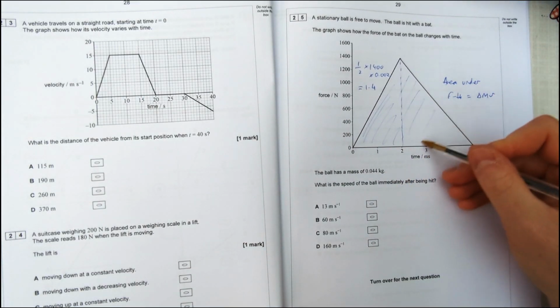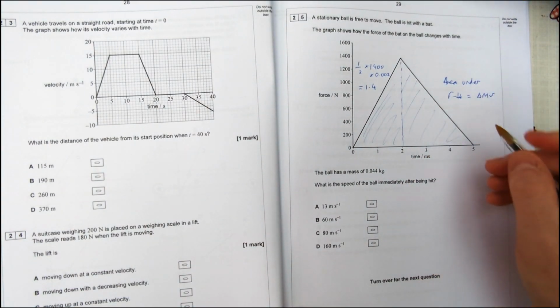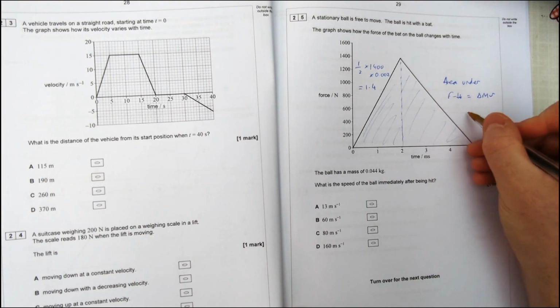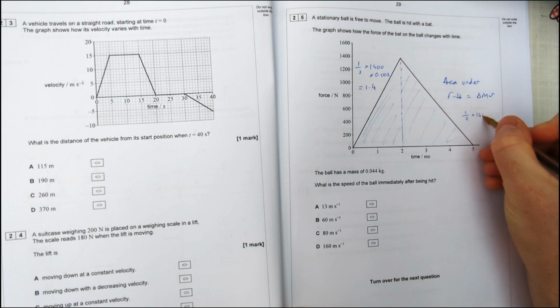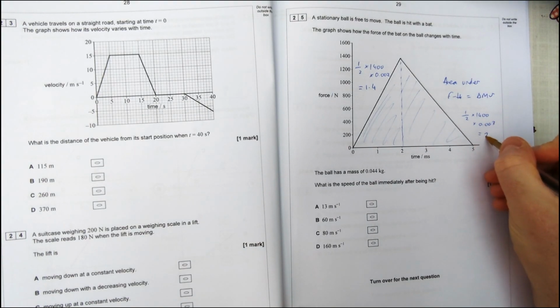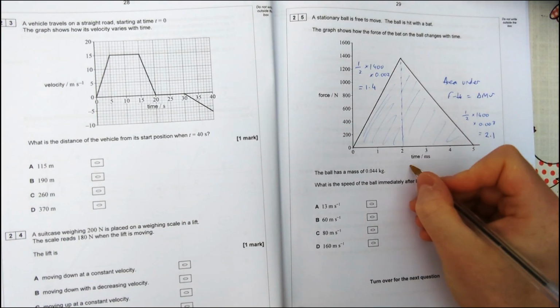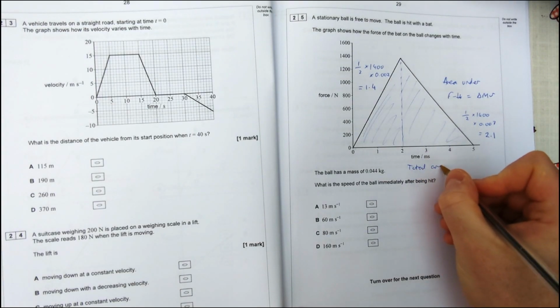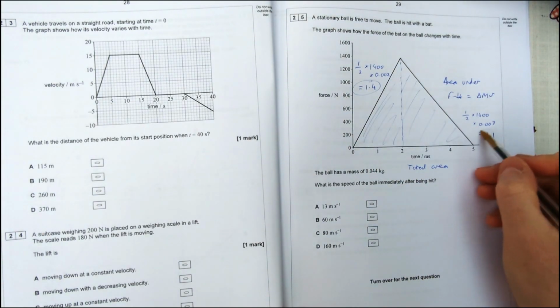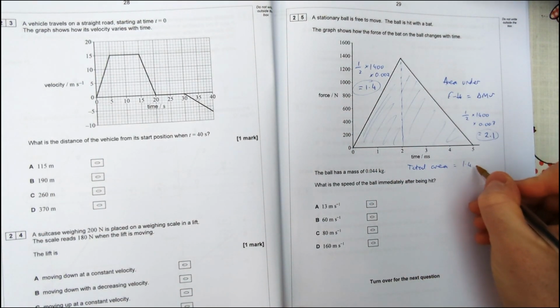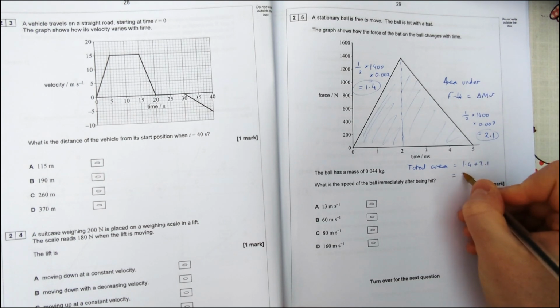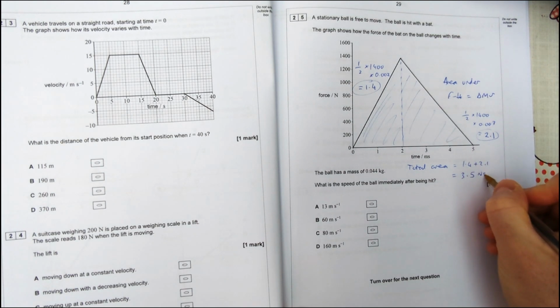Next triangle is slightly different. This time it takes 3 milliseconds, so we're going to have an area there of a half times 1400 again, times 0.003 this time, which is equal to 2.1. So therefore the total area is going to be equal to those two added together. So 1.4 and 2.1, which is going to be equal to 3.5 newton seconds.